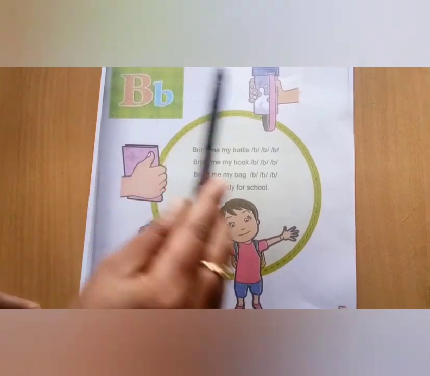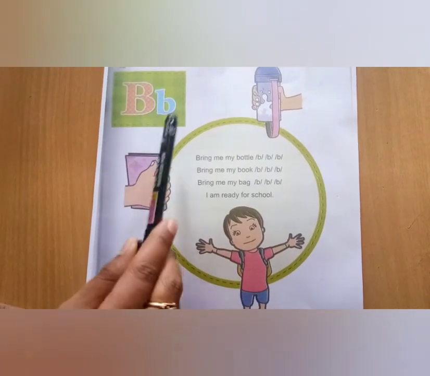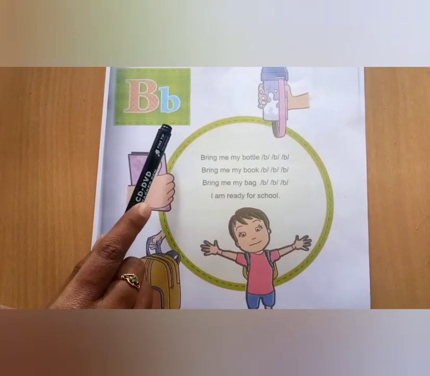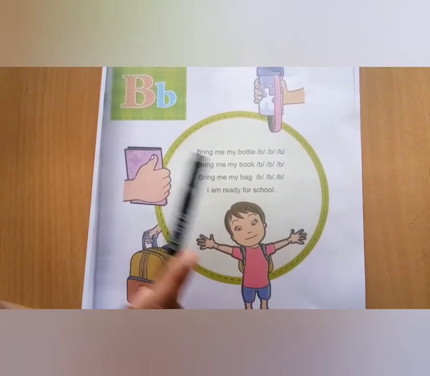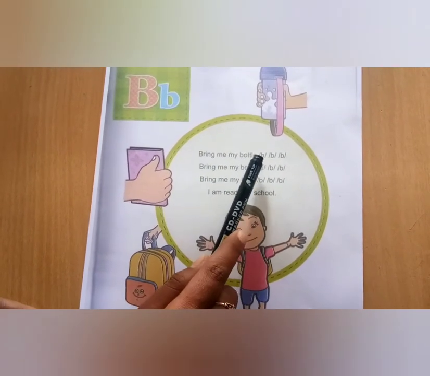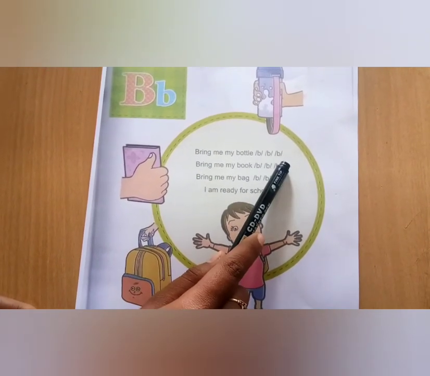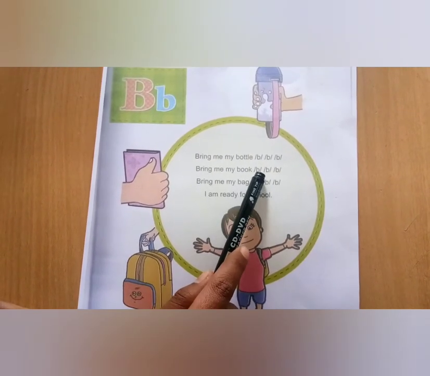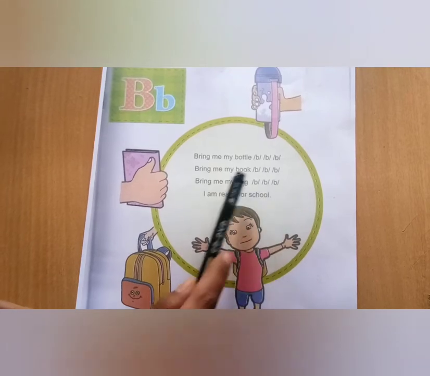See, here are the examples of the letter sound B. B sounds b, b, b. Okay, come. Bring me my bottle, b, b, b. Bring me my book, b, b, b.